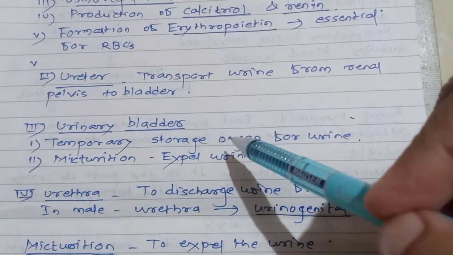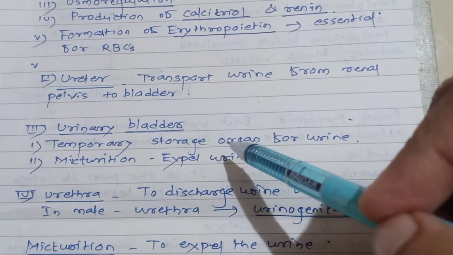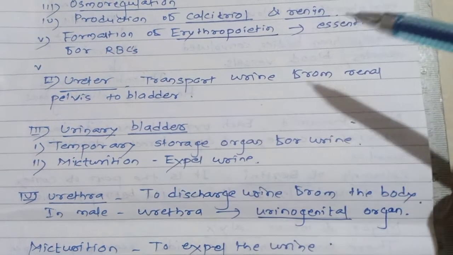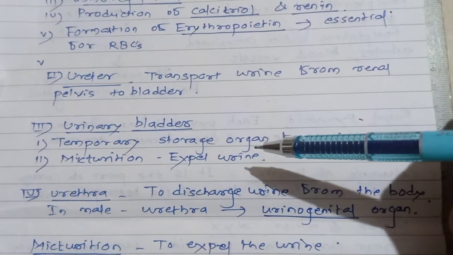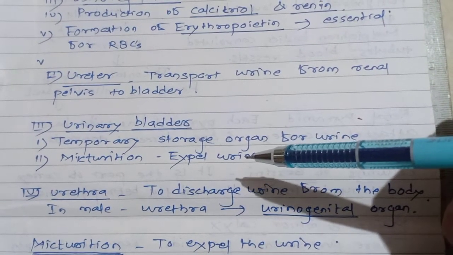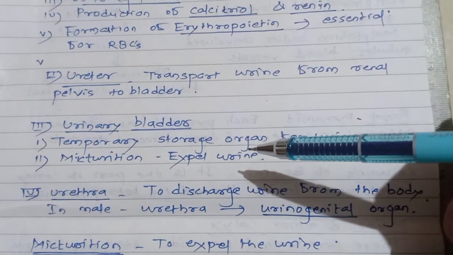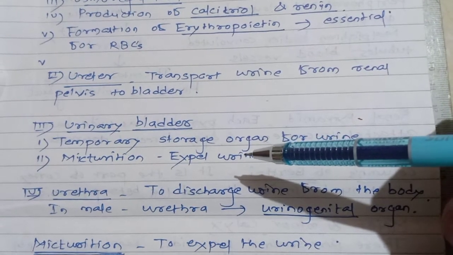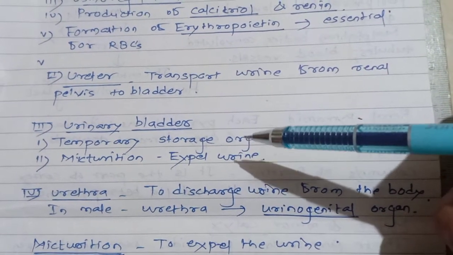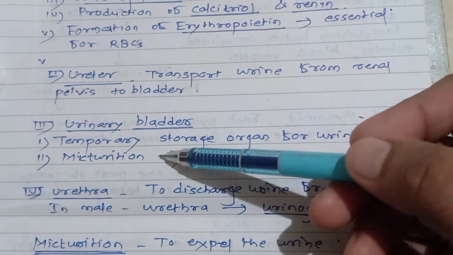Next one, urinary bladder. The bladder is the temporary storage organ of the urine. And then there is micturition. Micturition means to expel the urine. When the bladder is full, the urine is expelled, and this is called micturition.